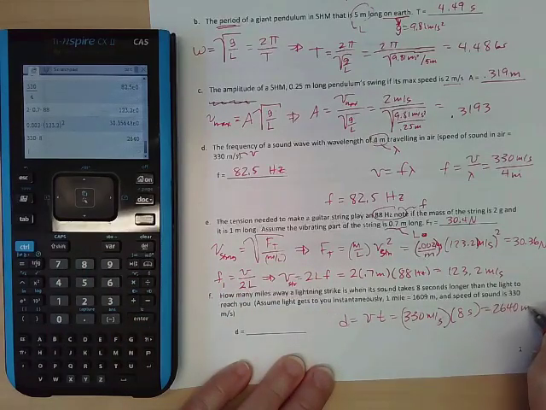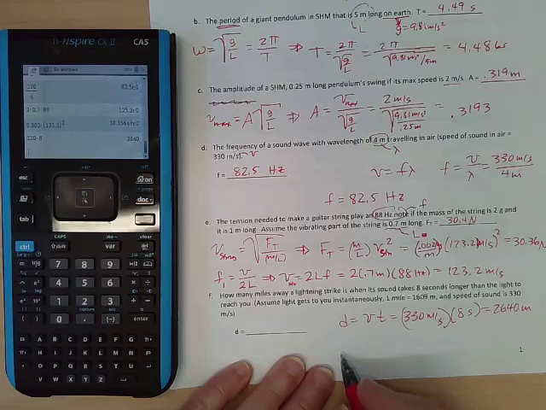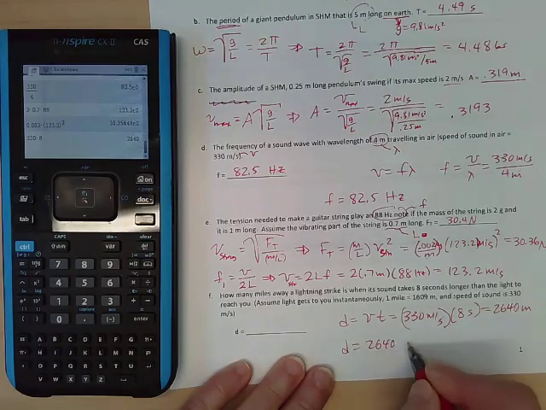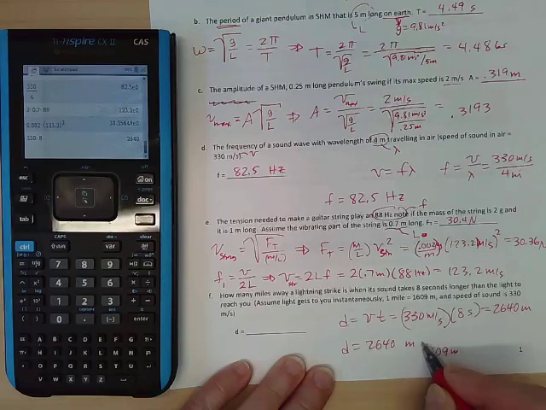2640 meters. But we want it in miles, and so 2640 meters times a fraction that equals 1, 1 mile per 1609 meters.